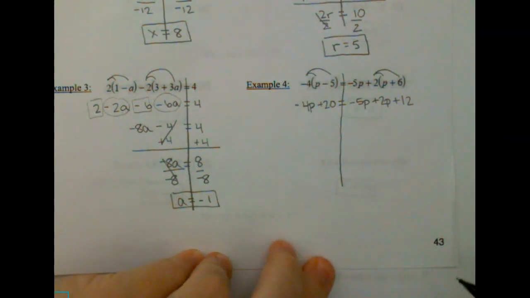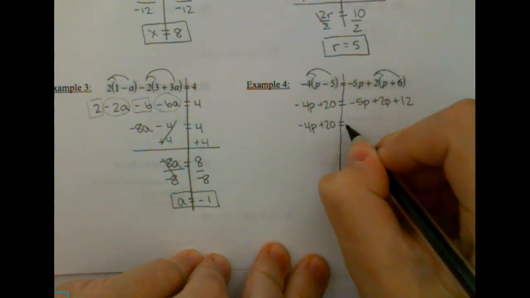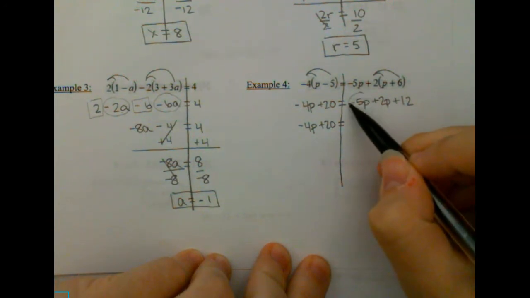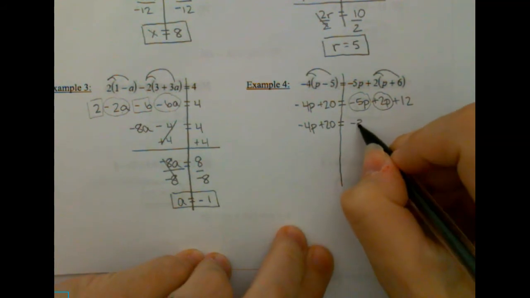Okay. Now on the left, it stays the same. There's nothing to combine on the left, but on the right, I can combine the -5p and the 2p into -3p.